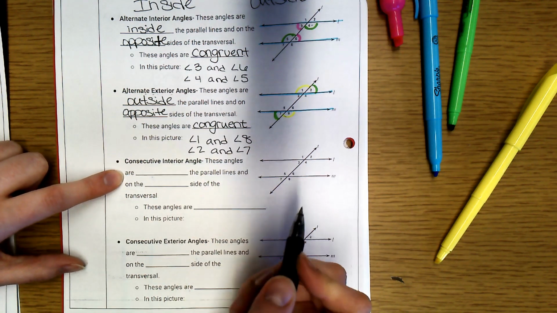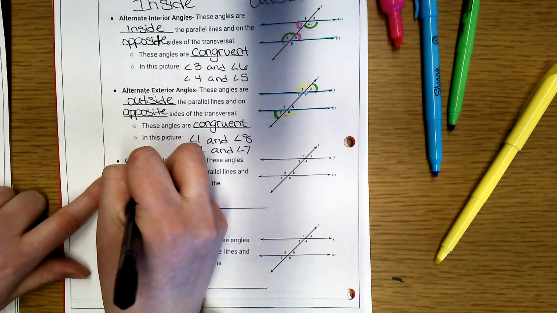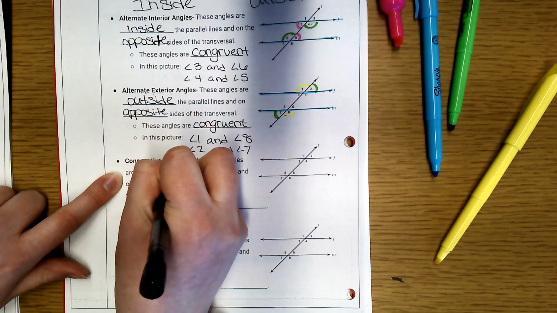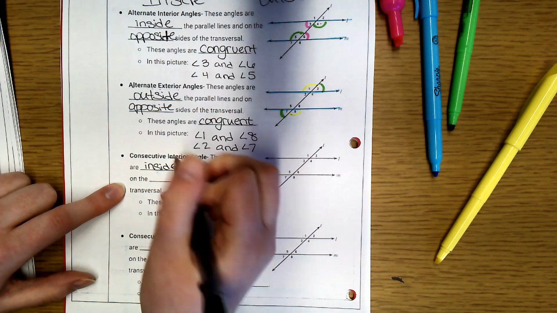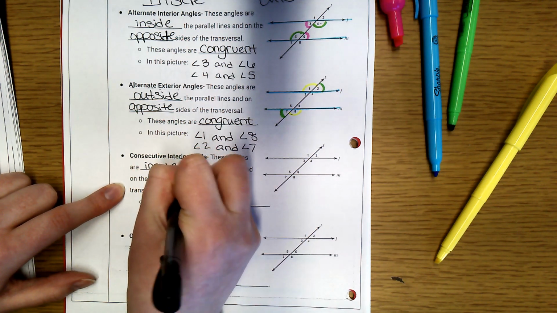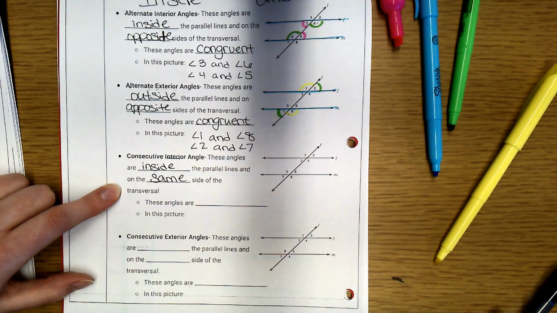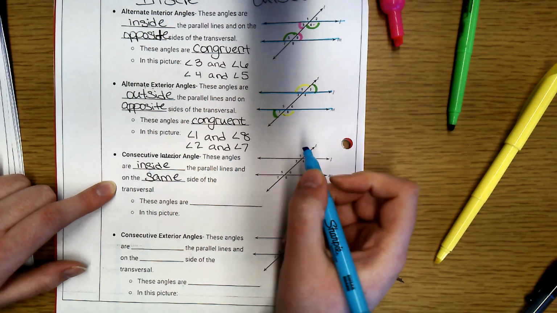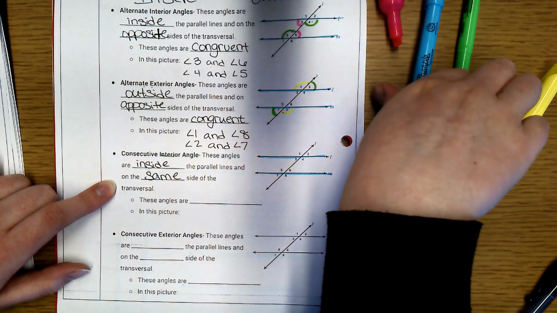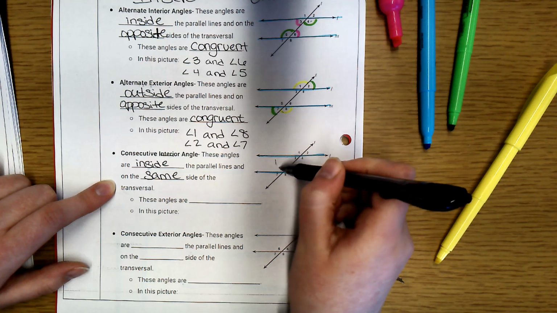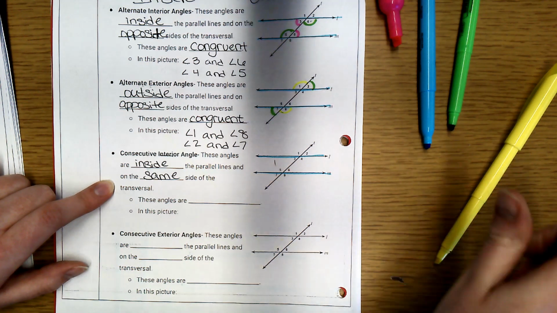These are angles that are inside the parallel lines, because we have the word interior, and they are on the same side of the transversal this time. That's what the word consecutive means. It's going to be the same side. So again, thinly highlight my parallel lines just so I kind of know where I am. I want to be inside them, and I want to be on the same side this time.